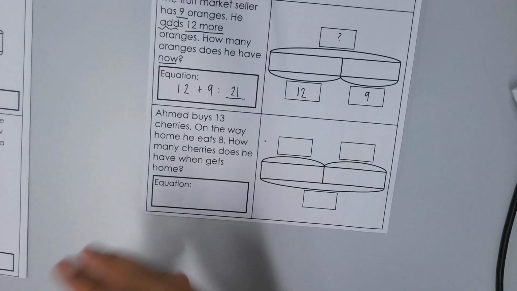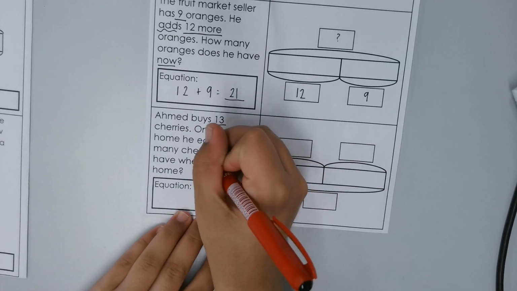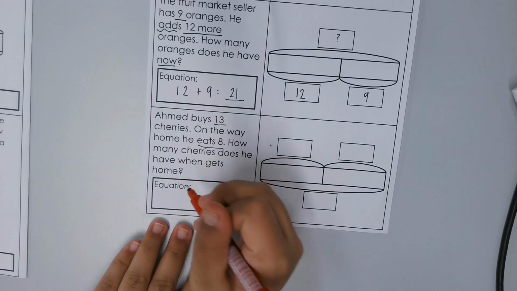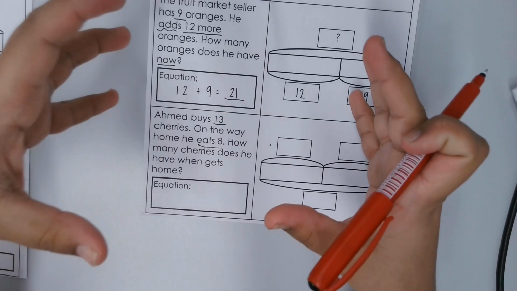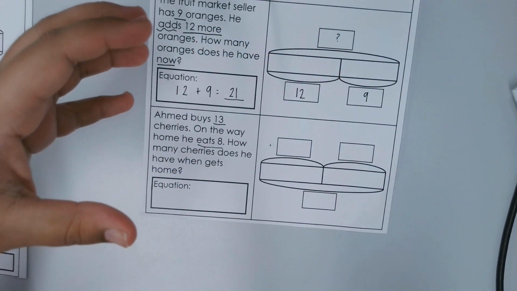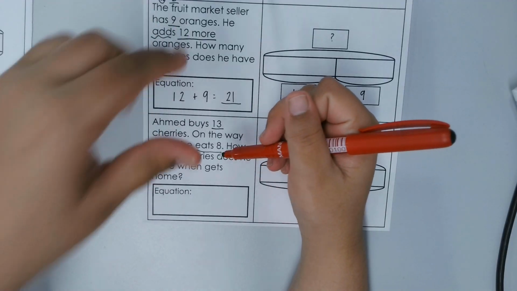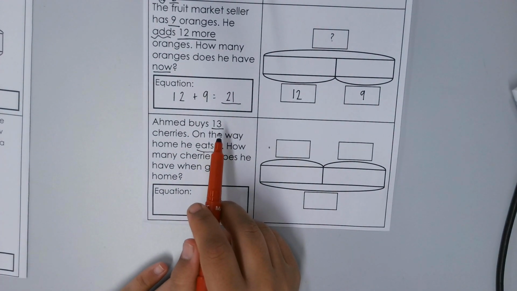Last one. Ahmed buys 13 cherries. On the way home, he eats 8. How many cherries does he have when he gets home? Let's see. Okay, Ahmed buys 13 cherries. On the way home, he eats 8 of that. If he's eating 8, that means that my number's decreasing. I know I must be doing subtraction here.